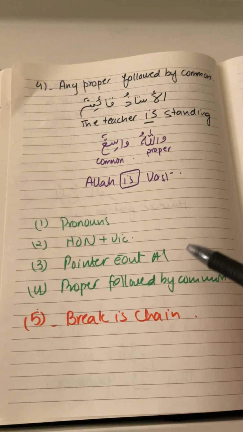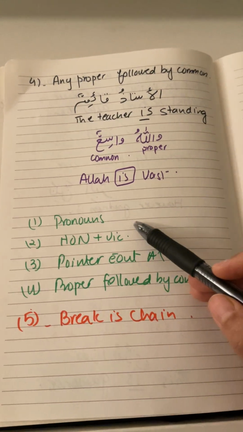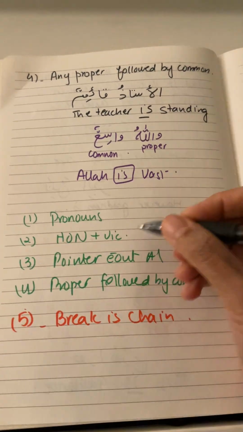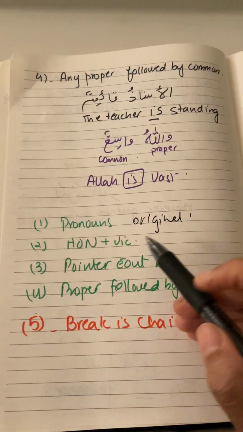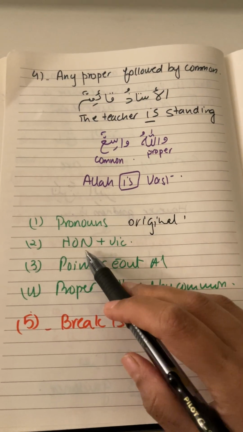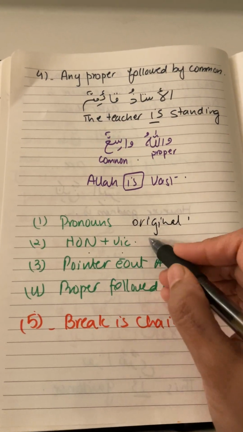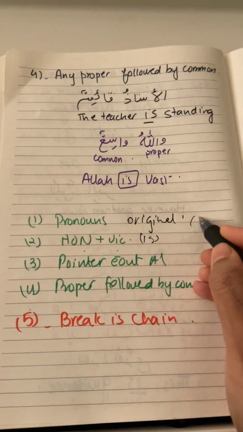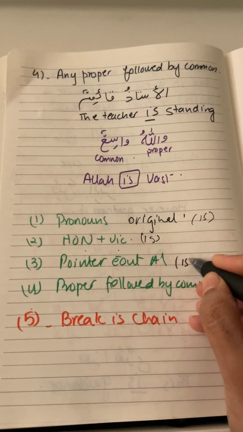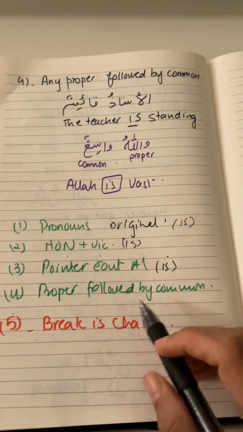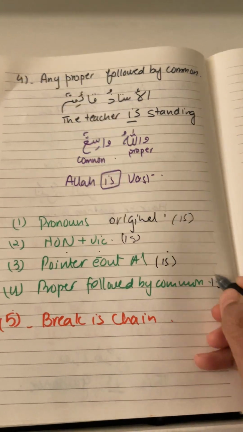Up till now we have seen the four reasons. First of all, whenever the pronouns are present in their original form, they are followed by an is. Whenever the harf of nasab and its victim, it is also followed by an is. Whenever we see a pointer without an al, it is followed by an is. And whenever a proper is followed by a common, it is followed by an is.